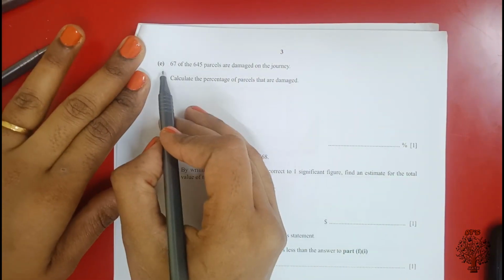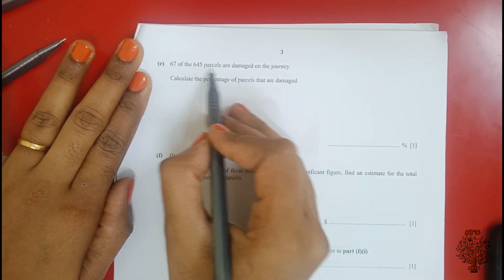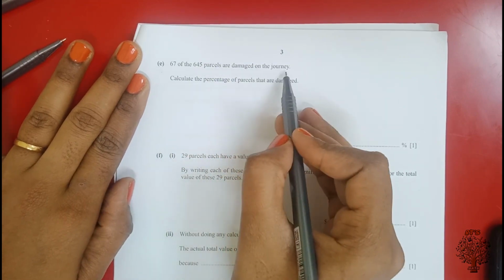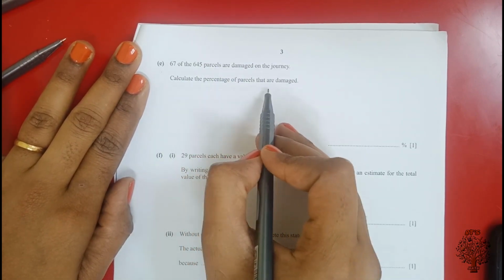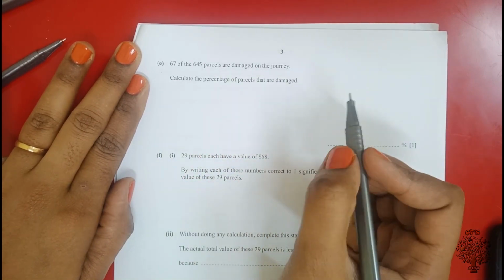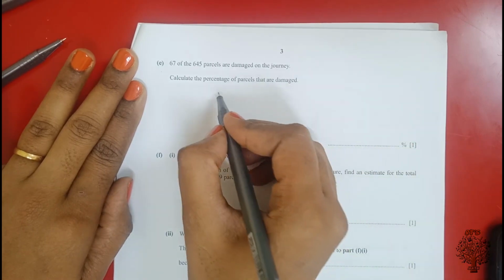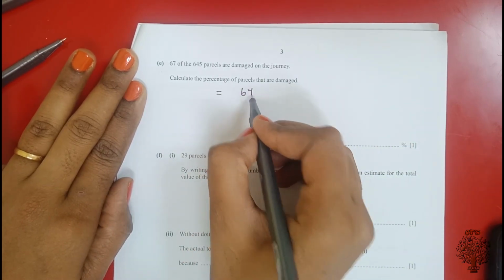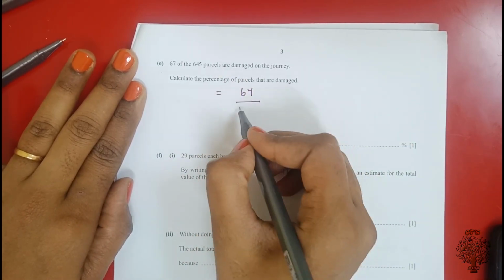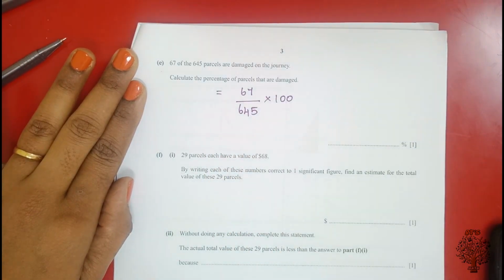Continuing with the next question, part E. 67 out of 645 parcels are damaged on the journey. Calculate the percentage of the parcels that are damaged. Percentage is equal to the damaged value, 67, divided by the total parcels, multiplied with 100.